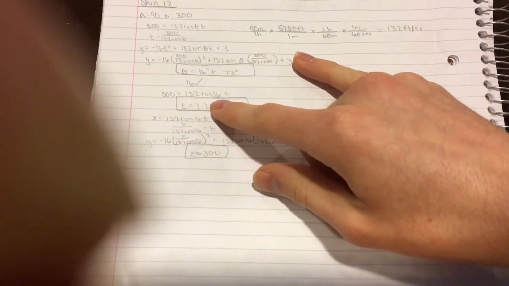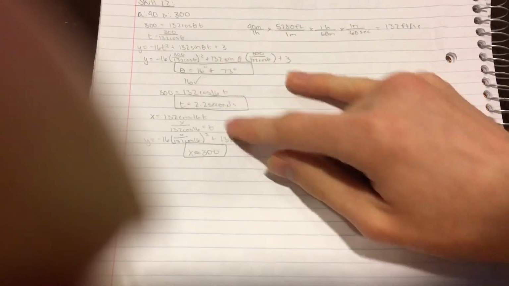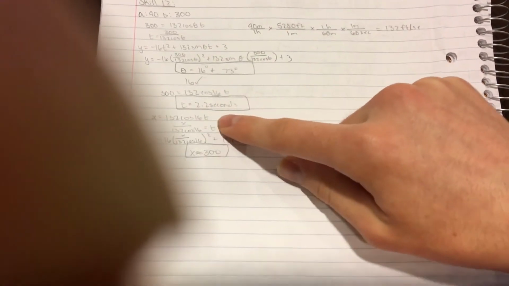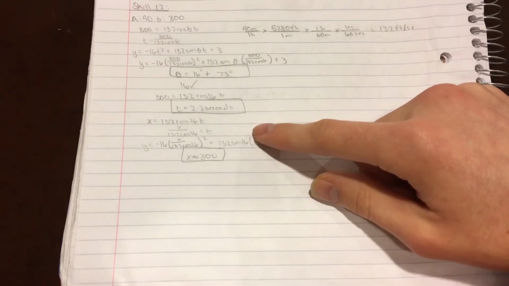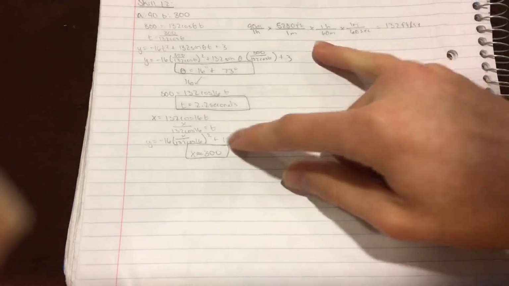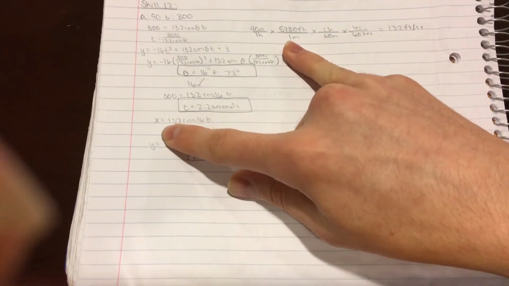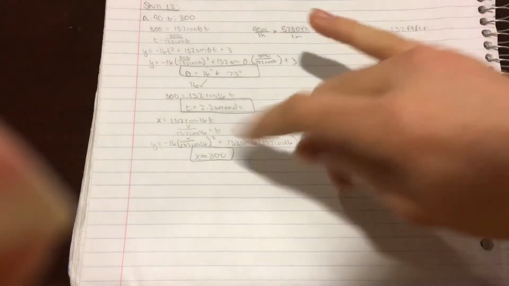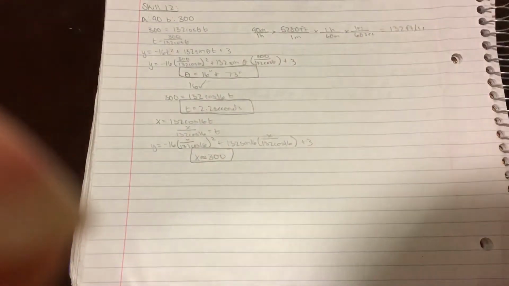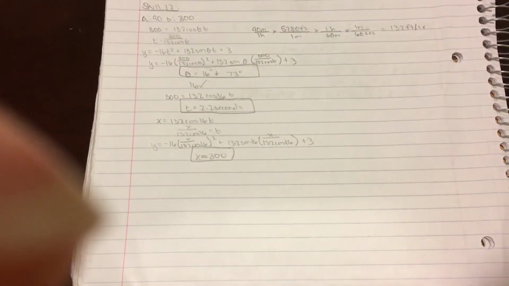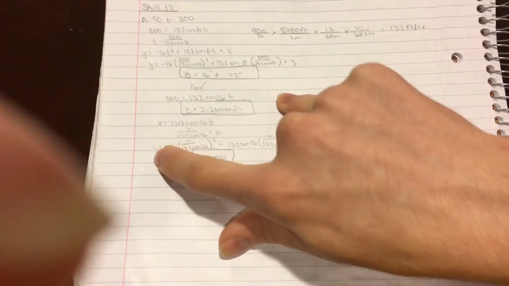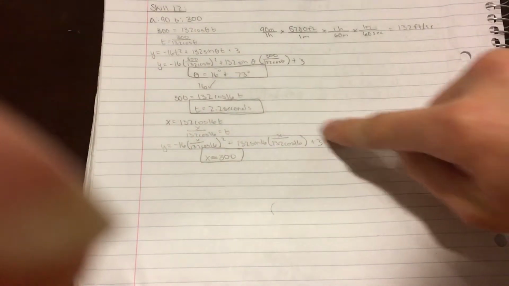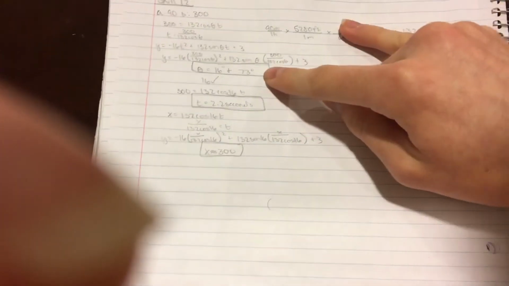So 300 equals 132 cosine 16 t. Do the same thing as before to solve for t, and you find that t equals about 2.2 seconds. Then, knowing this, you can put it in this equation, x equals 132 cosine 16 t, which will allow you to solve for x again, which is the distance that it goes. By putting this back into the original vertical equation, that will give us the actual throwing arc curve. This gave us a different curve up here to find these angles.